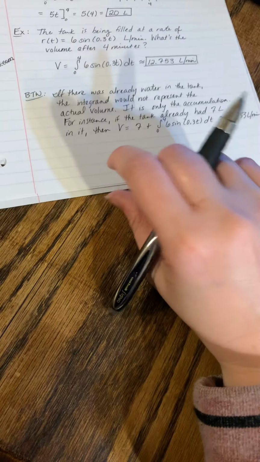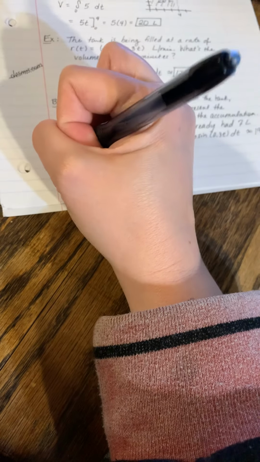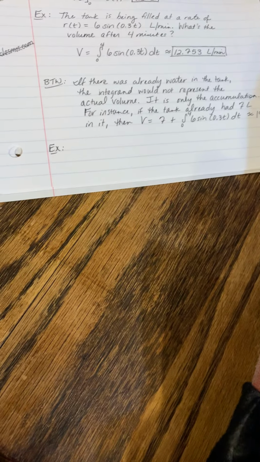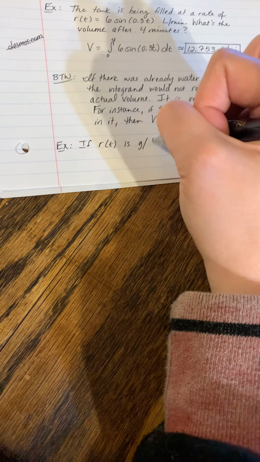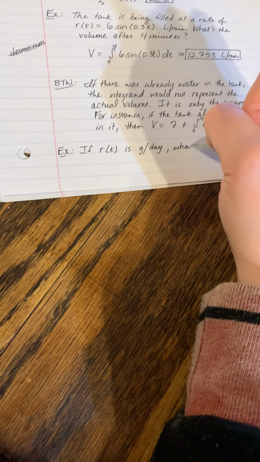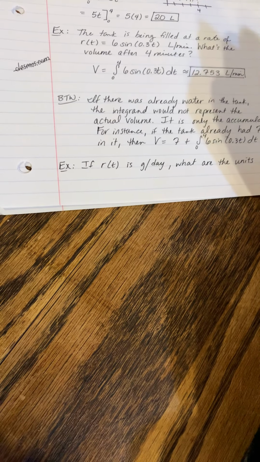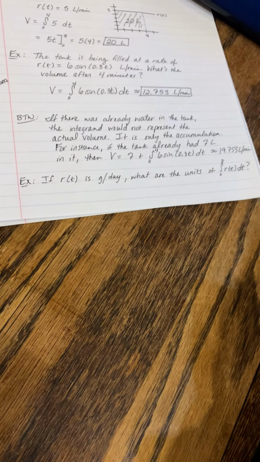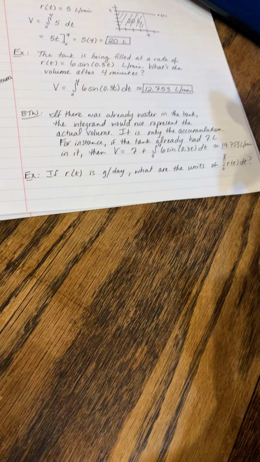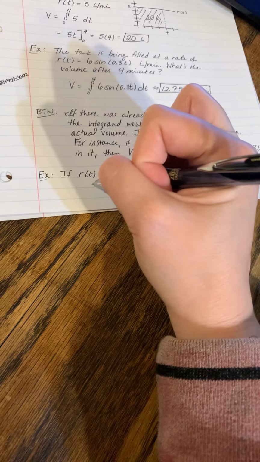All right, let's do another example. The rest of these are just about units, not so much doing antiderivatives, okay? All right, if R of t is grams per day, what are the units of the integral from 0 to 8 of R of t dt? Okay, well, R is the rate, and it's grams per day, so when you do the antiderivative of grams per day, you just get grams.